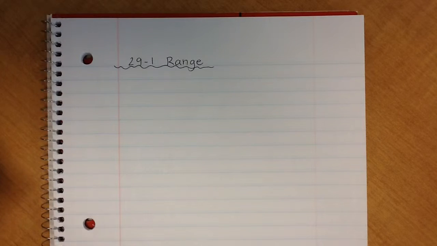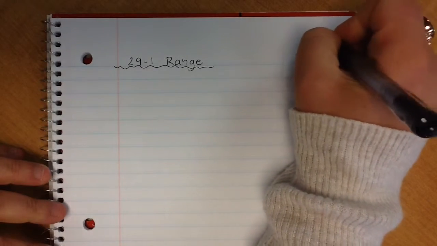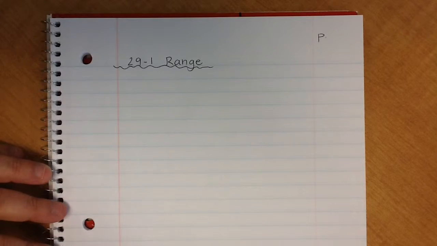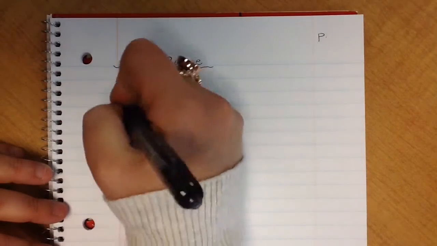Today you're going to be taking notes on 29-1, which is range. Go ahead and fill that out on your notebook paper. And don't forget to add it to your table of contents along with the page number. Okay, so range.